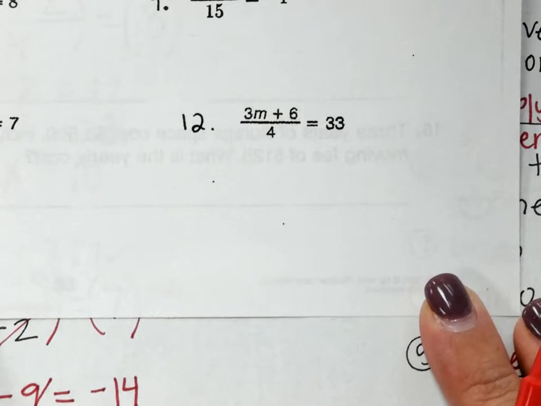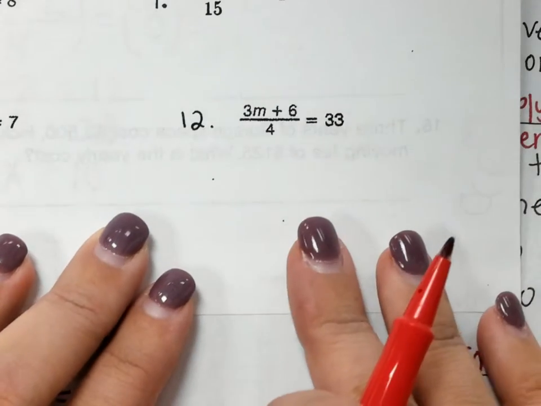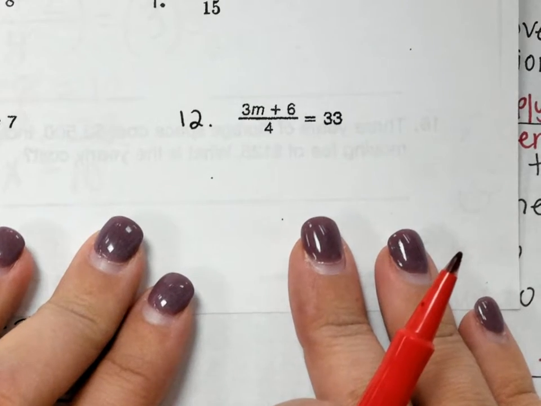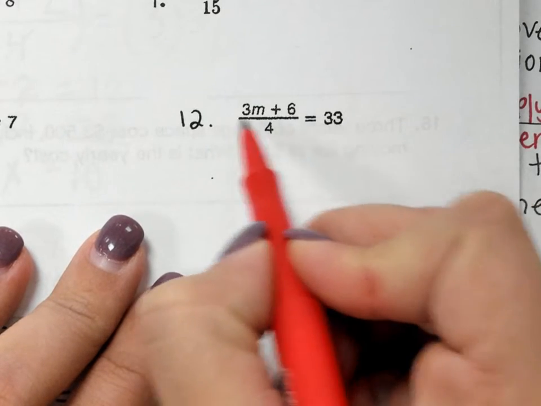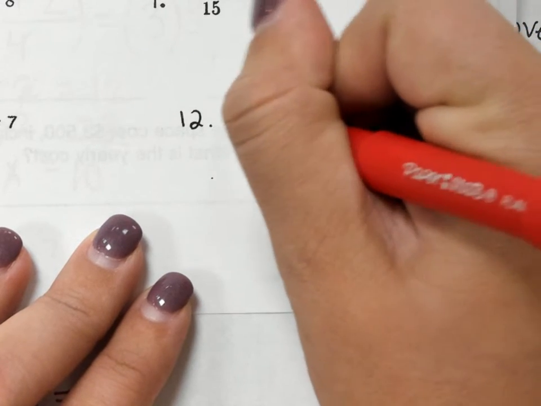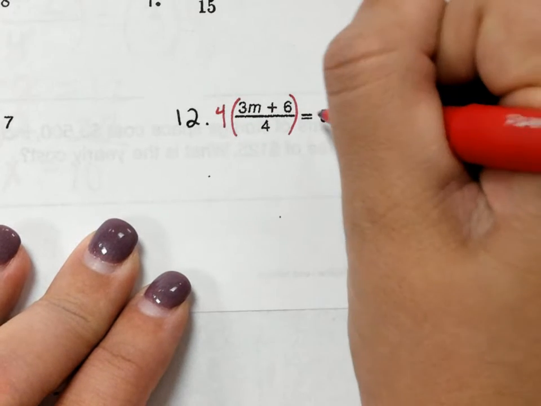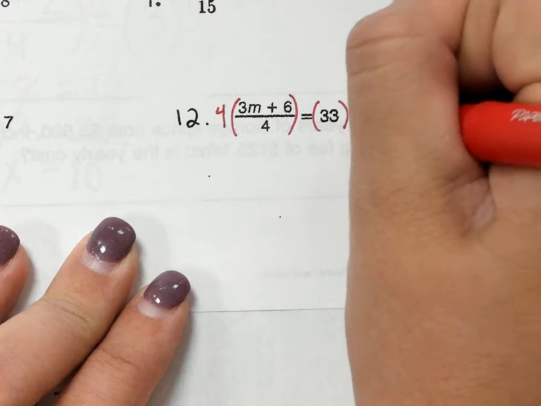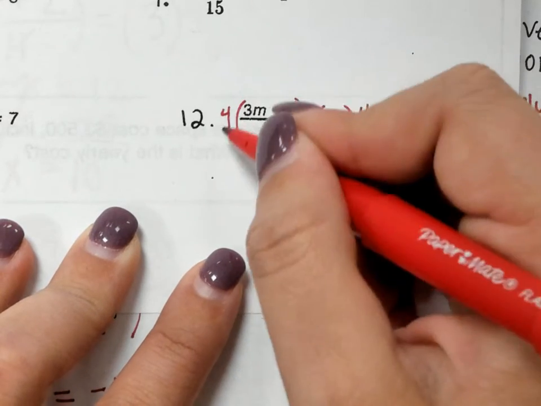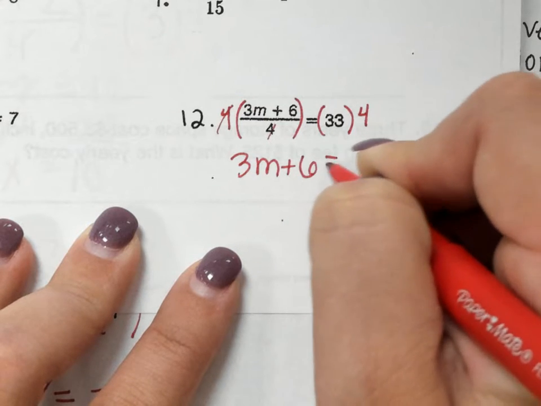We're going to do the back of it tomorrow. All right, so number 12, I've got 3m plus 6 over 4 equals 33. So remember, the first thing that I'm doing is trying to get rid of that fraction by multiplying. So that means I'm multiplying both sides by 4, which leaves me with 3m plus 6.